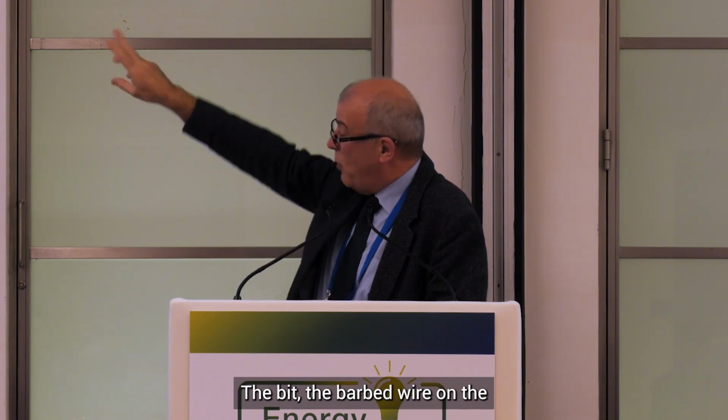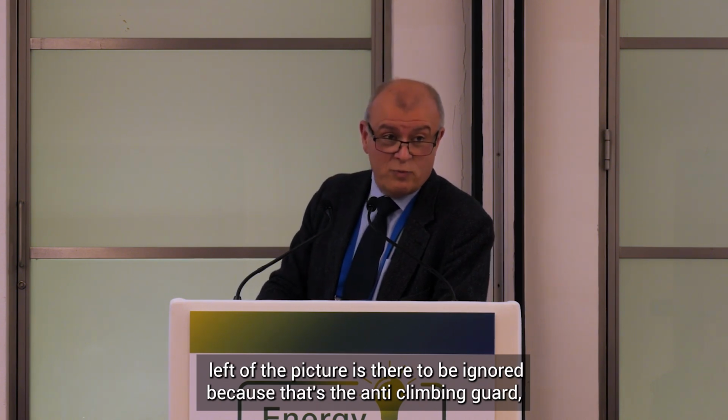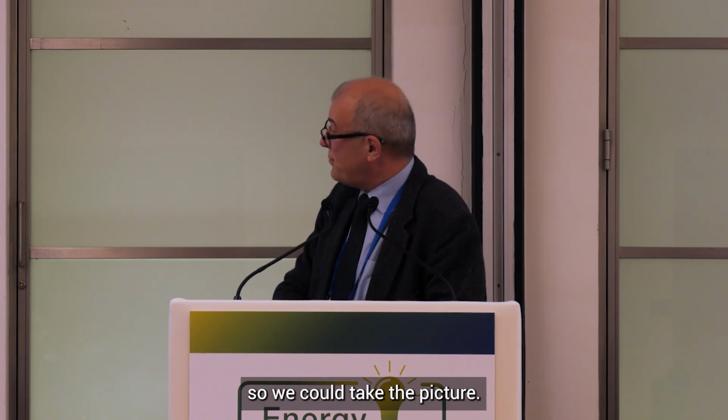The bit of barbed wire on the left of the picture is there to be ignored because that's the anti-climbing guard, such that we could take the picture.